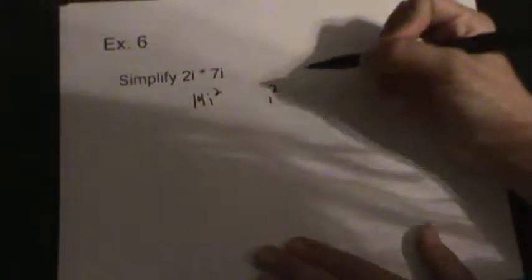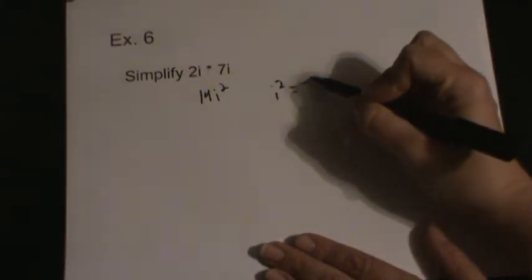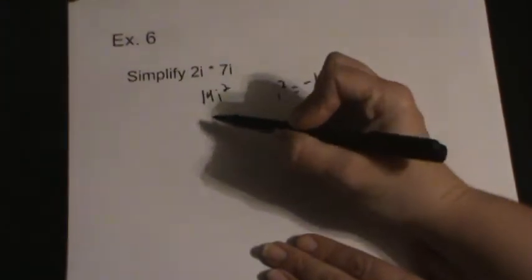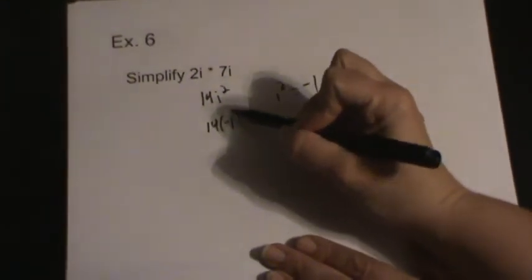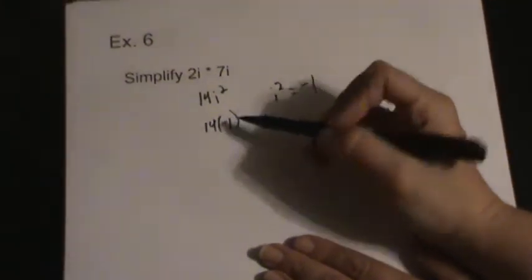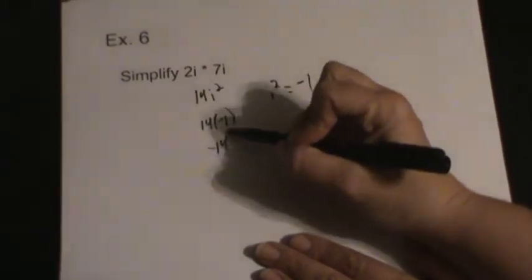Now the thing we have to look at is, is this simplified? Well, i does have an exponent on it, so we know that i squared equals a negative 1. So I need to replace that i squared with a negative 1. So 14 times negative 1 would be negative 14. So 2i times 7i ends up being negative 14.